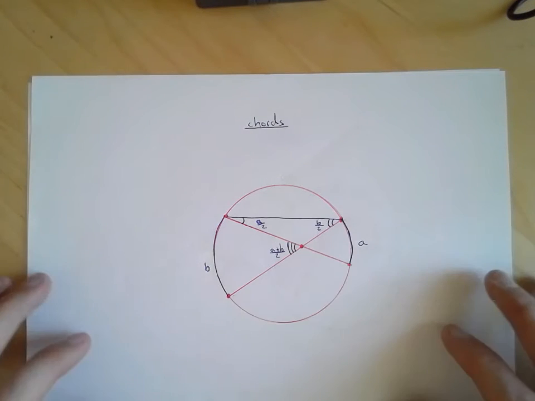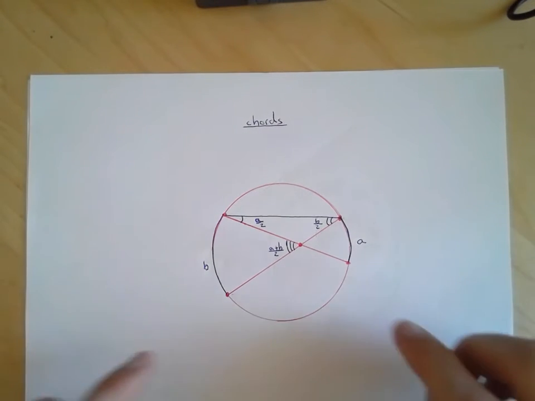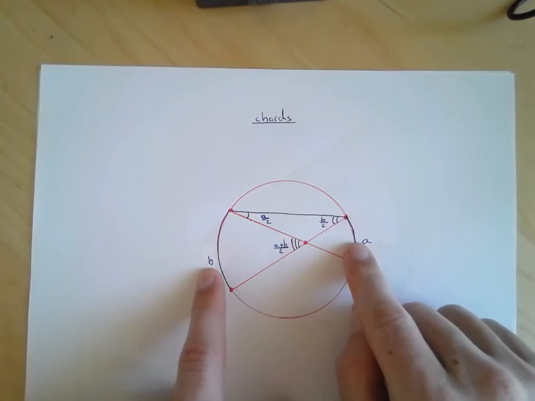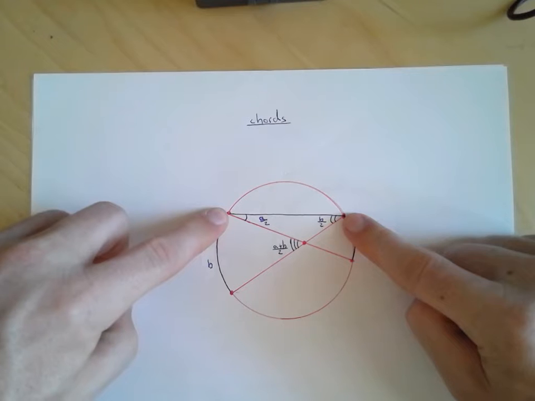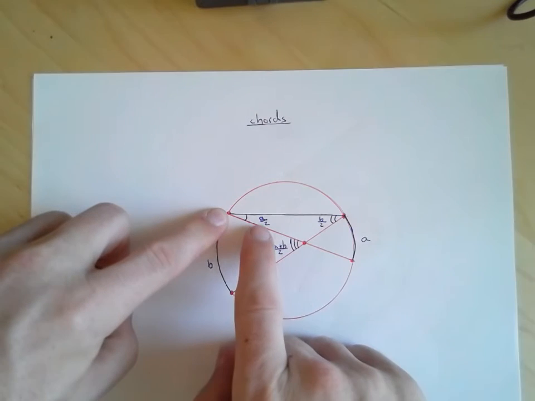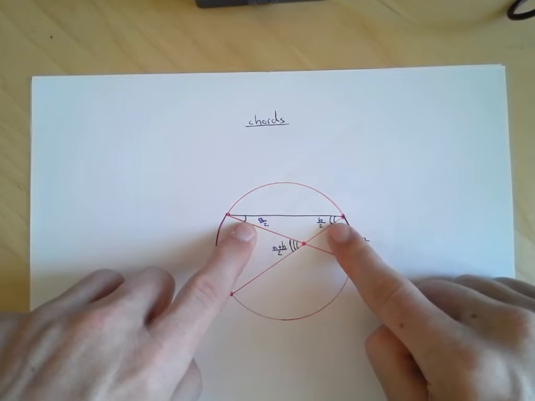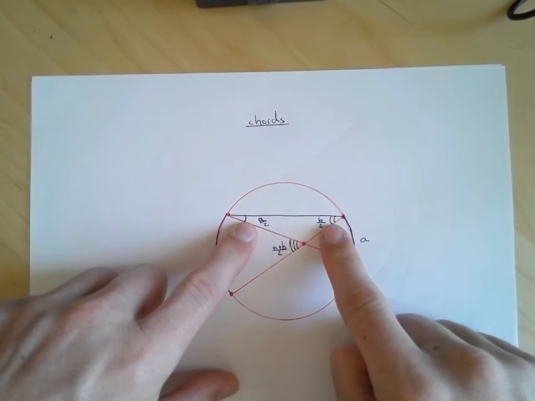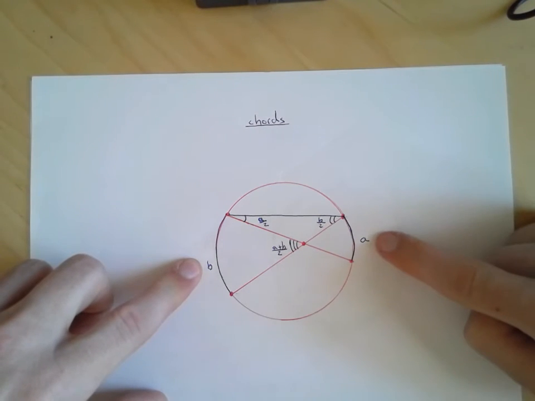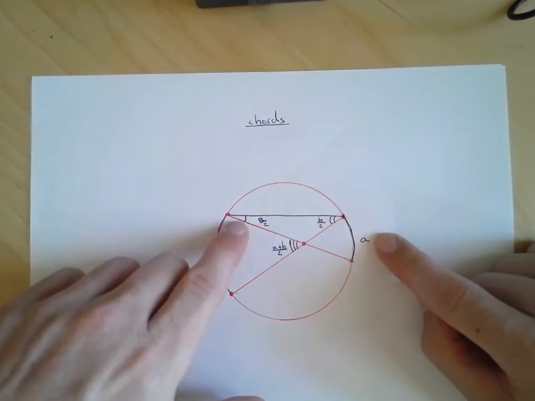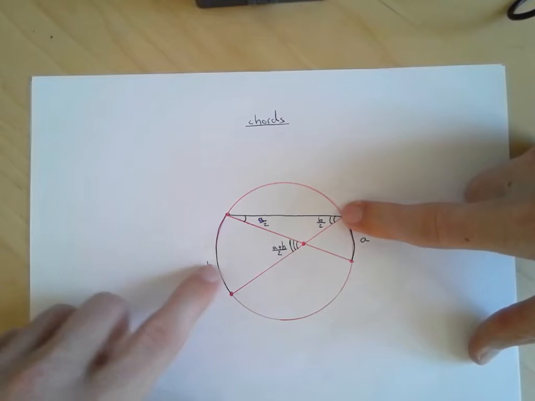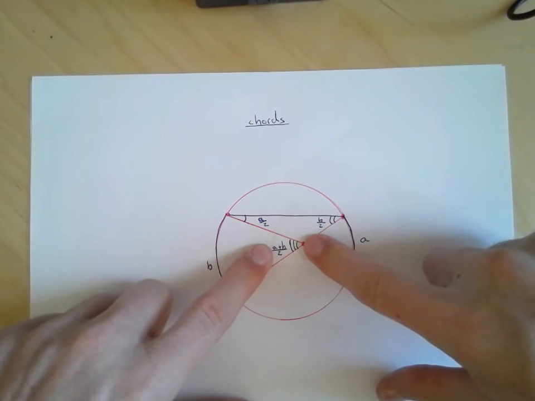Chords takes a little bit more work, but are pretty simple. The measure of this angle is half the sum of arc lengths A and B, because if you inscribe a triangle inside the circle, you know that these two angles will always add up to this exterior angle. You also know that these two angles are each equal to half of their corresponding arc length. So half the measure of this arc length plus half the measure of this arc length equals the measure of the vertical angles.